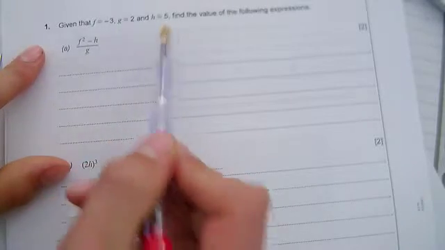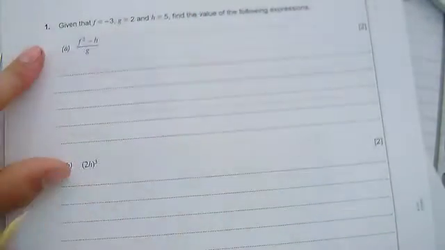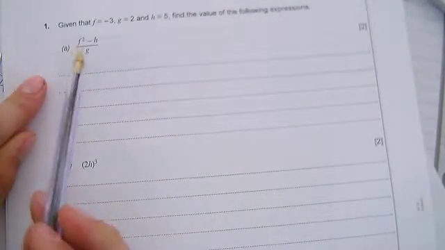So if you look, we have f is equal to -3, g is 2, and h is 5. Basically, all we need to do is substitute it into this formula here. So first thing we want to do, if I go around here I can probably avoid... no, I can't. Okay, so what we just need to do to start is substitute it into the formula. So we get it like this.